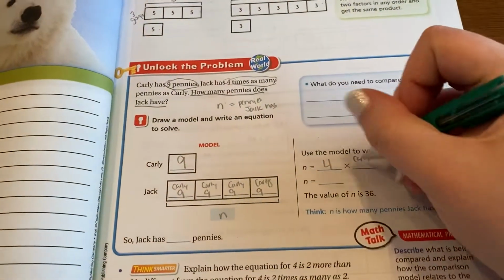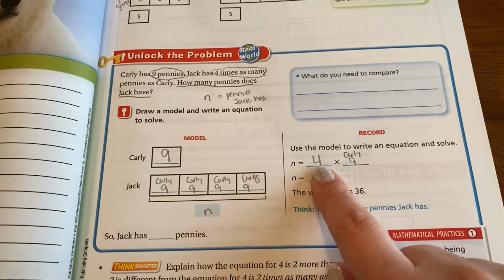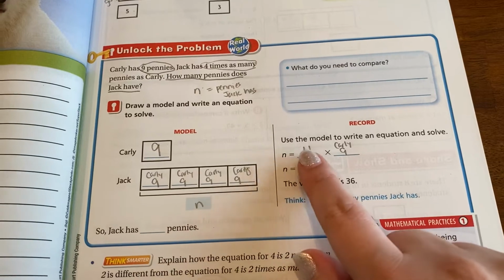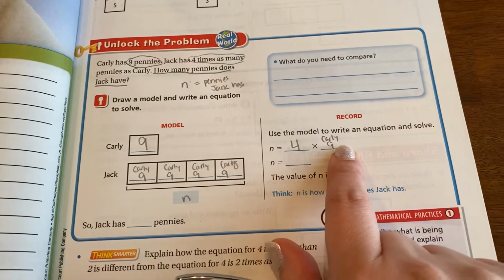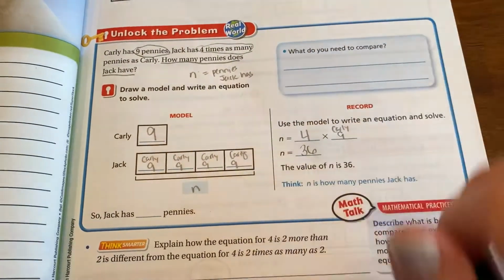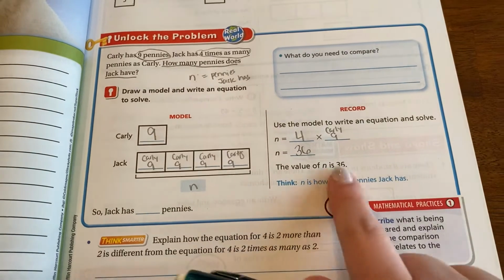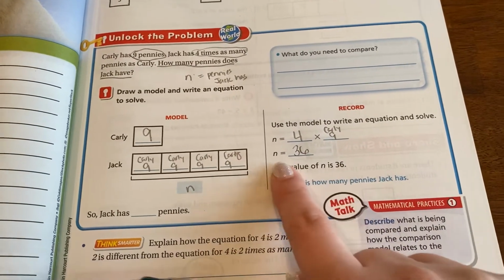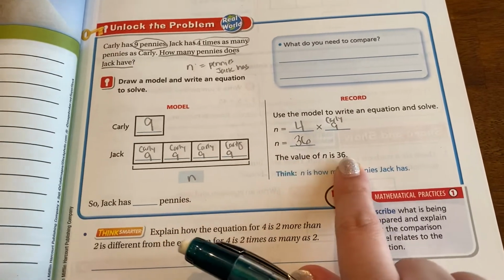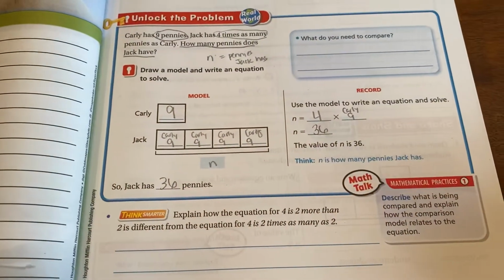Carly has 9, so the number of pennies is 4 times 9, because that's how many Carly has. 4 times 9 is 36. So the value of N is 36. And now that I know N equals 36, I don't have to use the N anymore. I can just use 36. So Jack has 36 pennies.